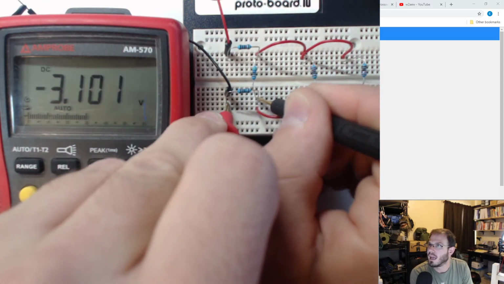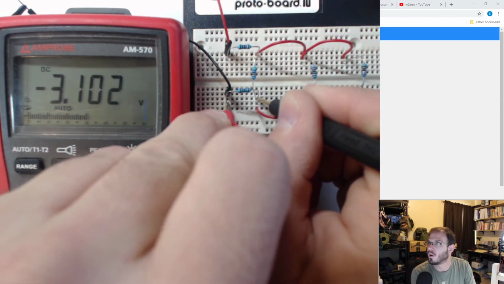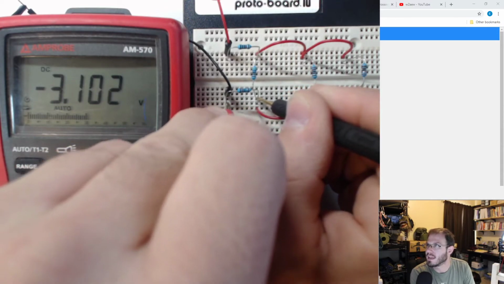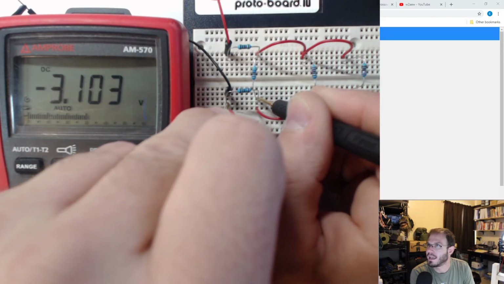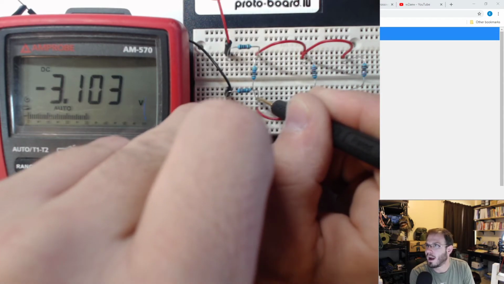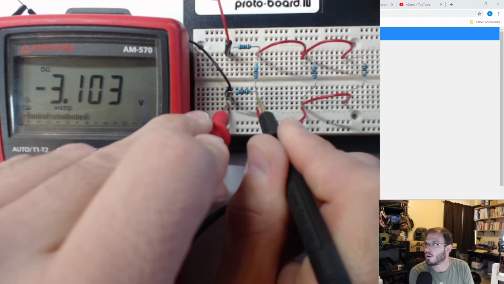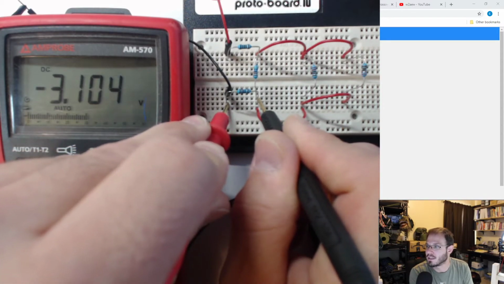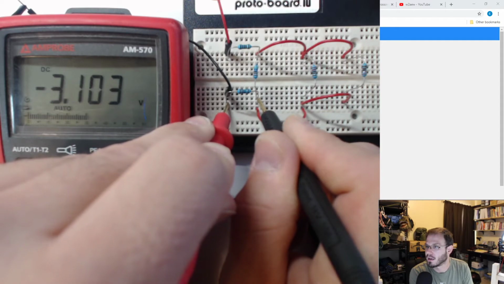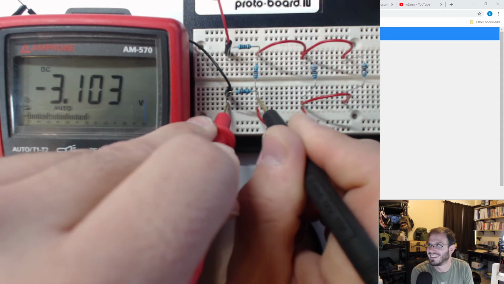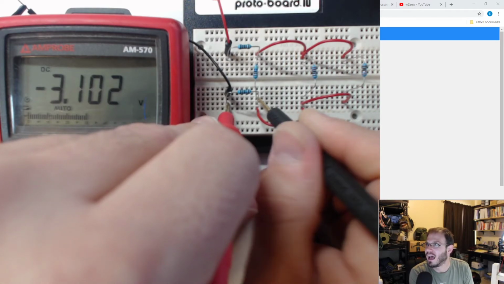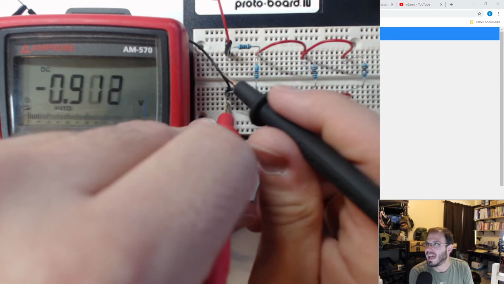Okay, looks like 3.1 volts. 3.102 volts. That's across R5, our 1K resistor. Now you might be asking, why is it negative? Well, look at my probes. My positive side is attached to the lower voltage side. So I have my red probe attached to the black side.